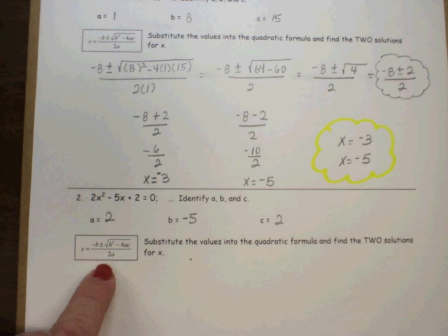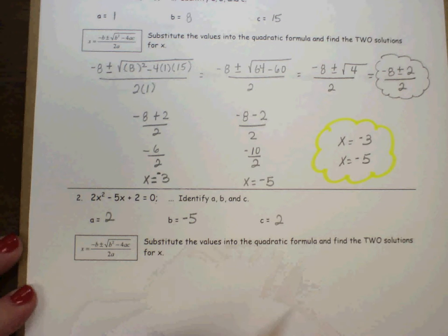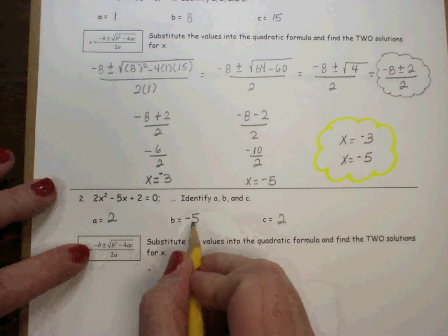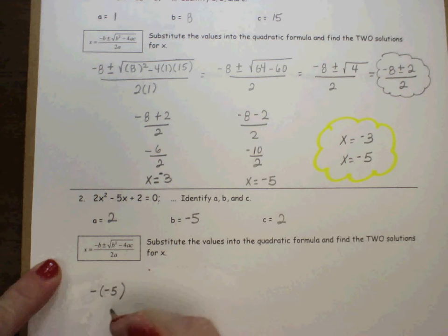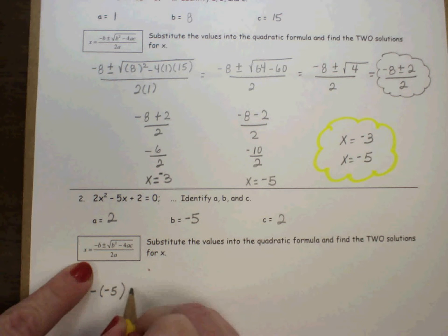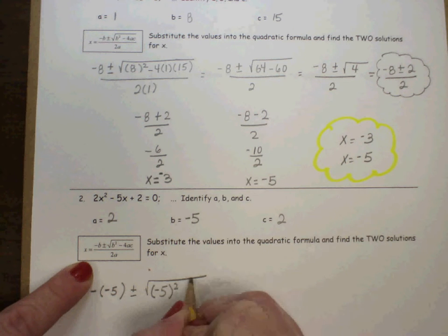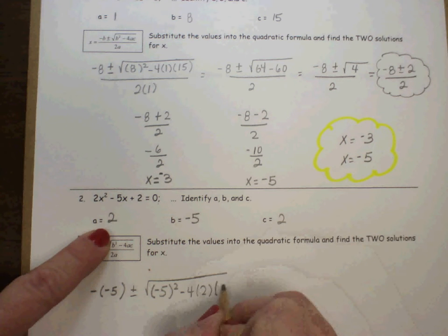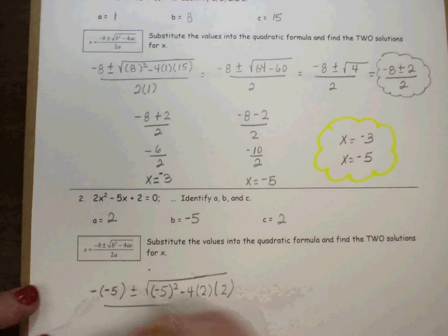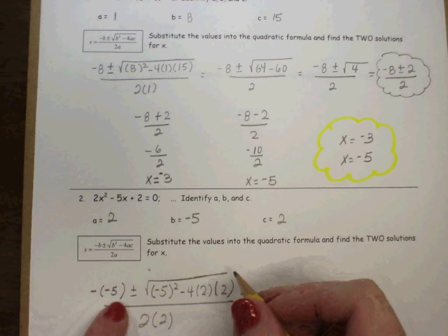So negative, the opposite of negative 5, that's how you read it. And then inside would be negative 5 squared minus 4 times A, which is 2, times C, which is another 2. And all of that divided by 2 times A, which is 2 times 2. And the opposite of negative 5 would be 5 plus or minus.